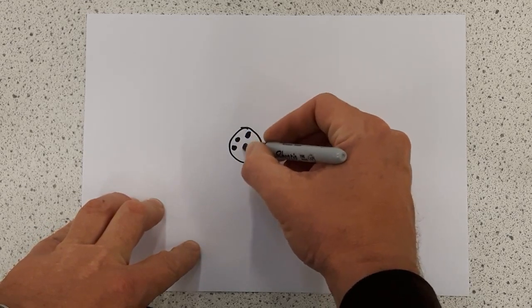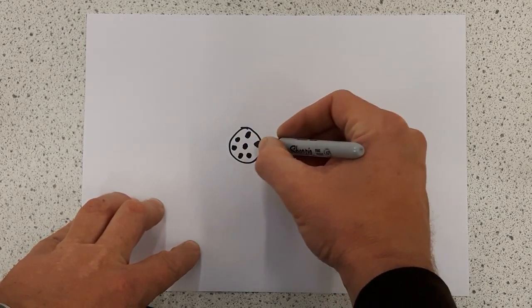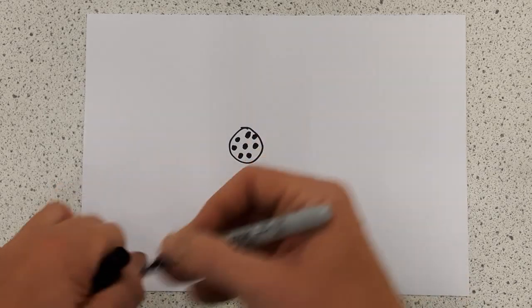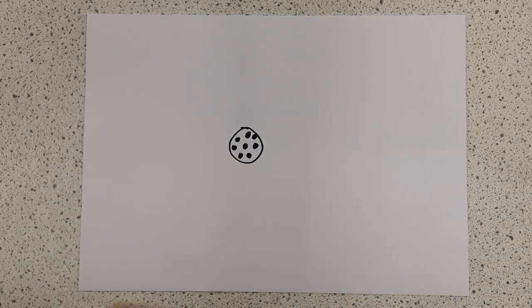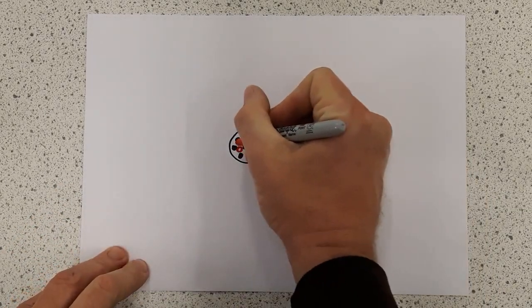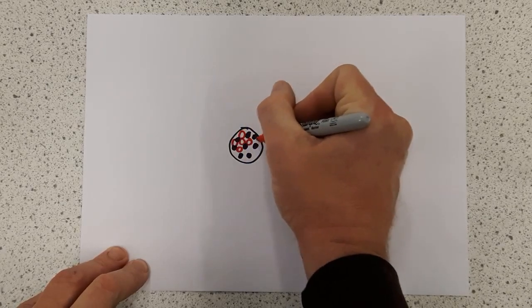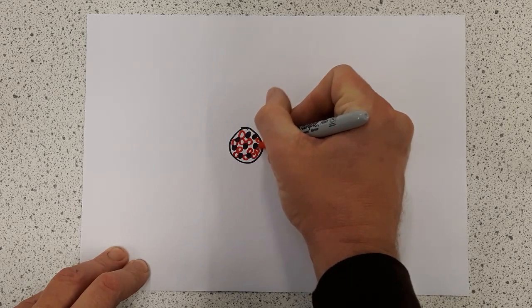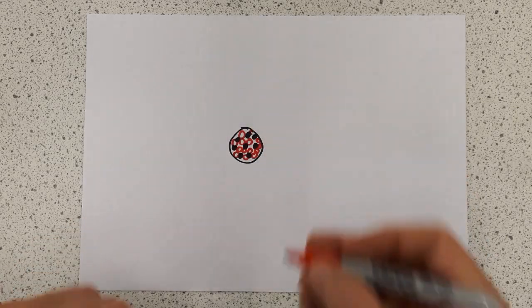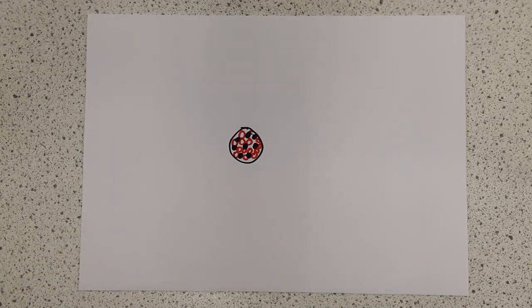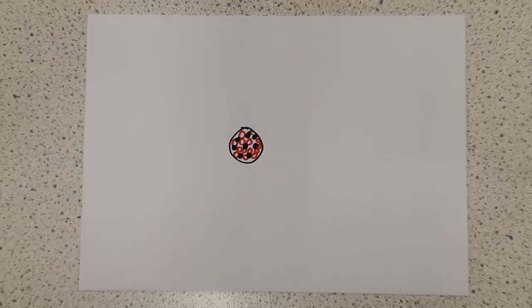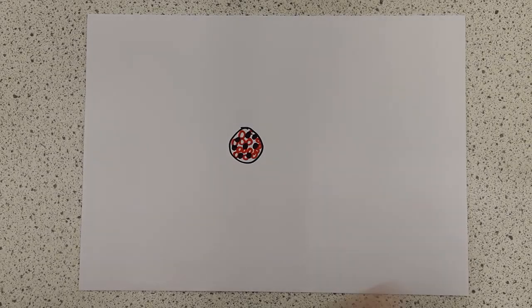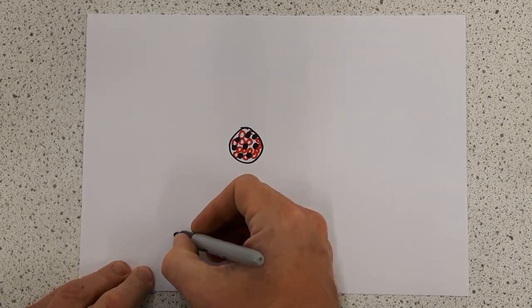I'm going to represent the neutrons as dark blobs and the protons as red ones. And then the electrons are arranged around the outside in various orbital shells. This is not to scale.